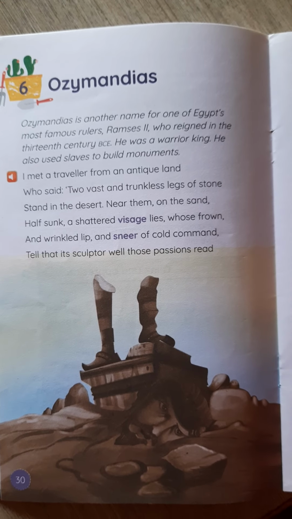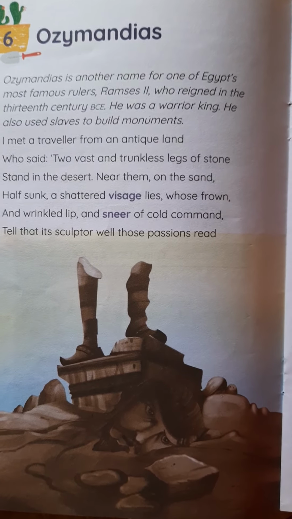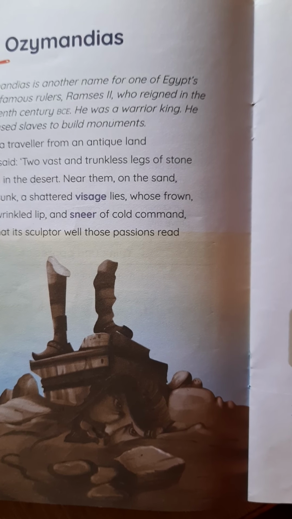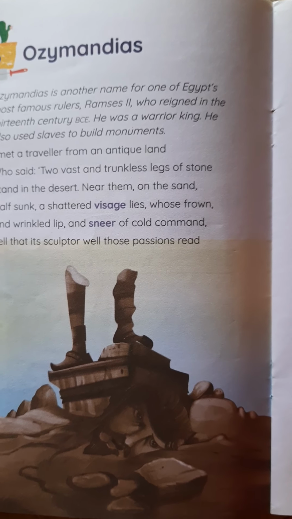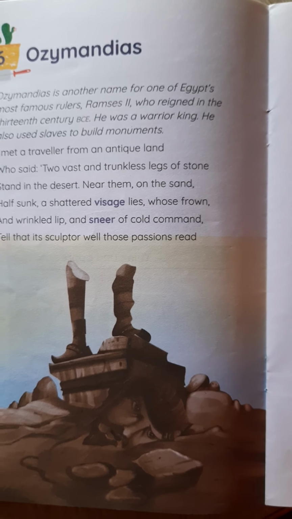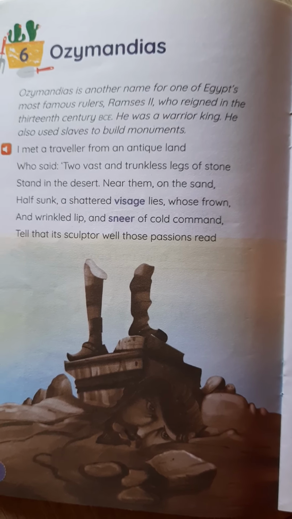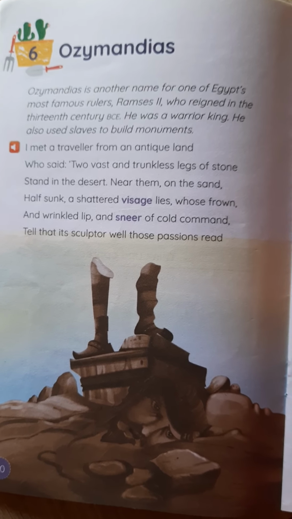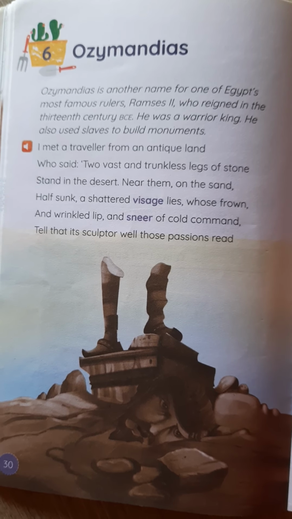Now, frown means, students, an expression of anger, full anger. So the poet says that the face half sunk in the sand has an expression of frown, meaning anger. In this part, the poet says that the sculptor, meaning the one who made the statue, was a very fine person.